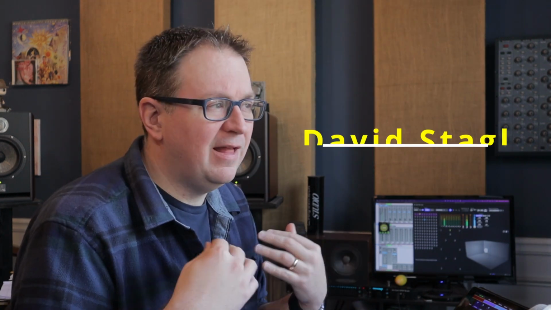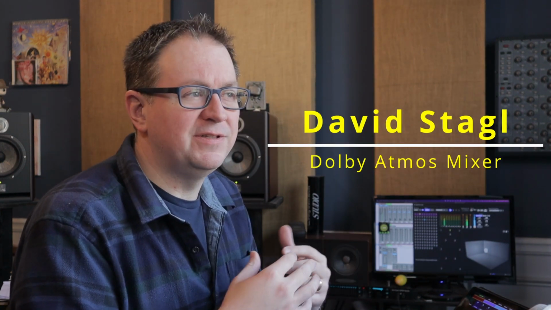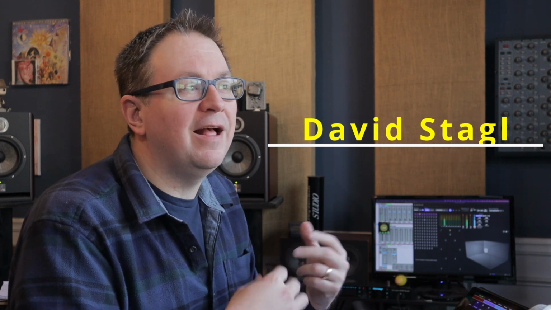The center channel when mixing Atmos. Let's talk about it. When it comes to the center channel, I feel like a lot of engineers either love it or hate it. I guess some are in between and maybe some are neutral, but a lot of engineers tend to really land on one side or the other.